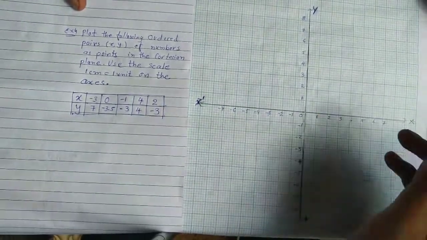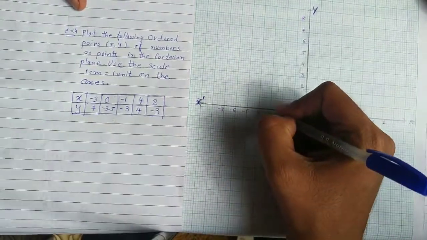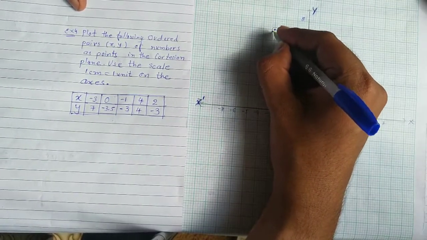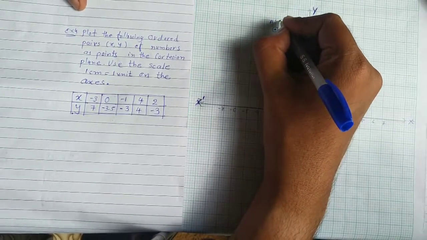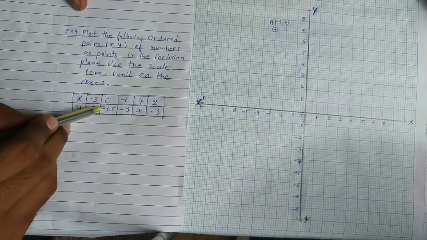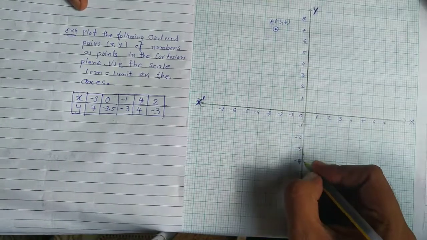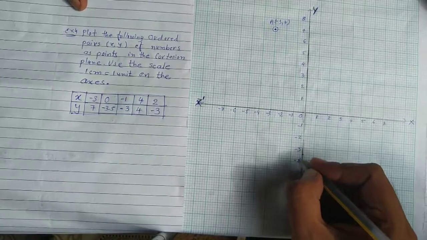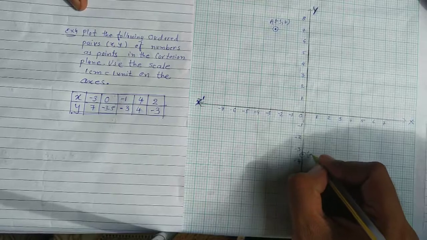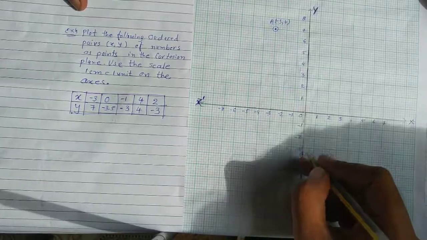First of all, the first point is (-3, 7). -3 should be here and 7 here; the intersection is the point A (-3, 7). Okay, the first point is finished. Second point, x-axis 0 and y-axis -3.5, here between -3 and -4. -3.5 and 0 is on the axis, so both intersect here.